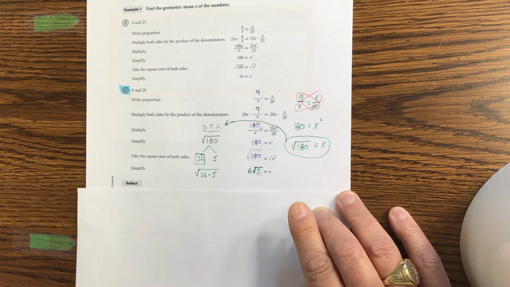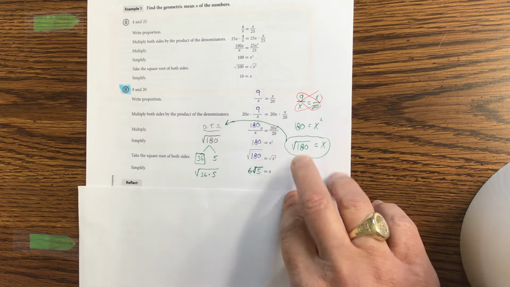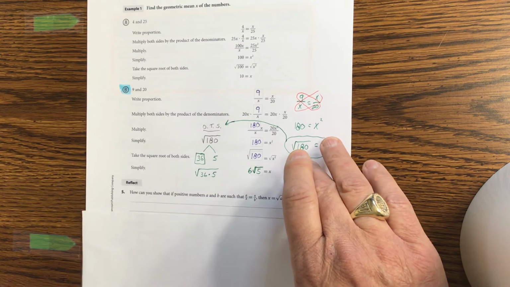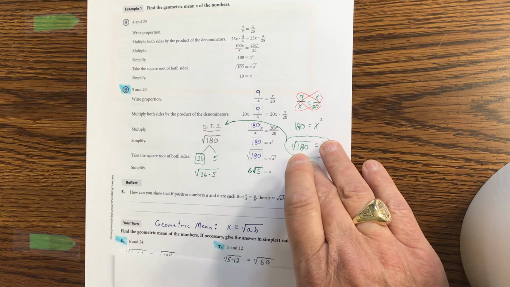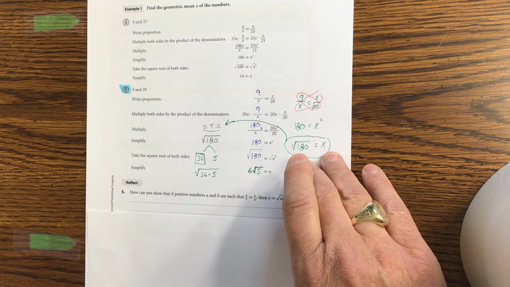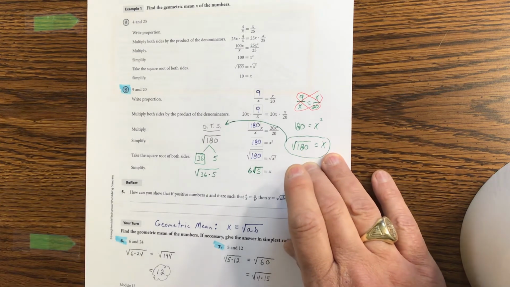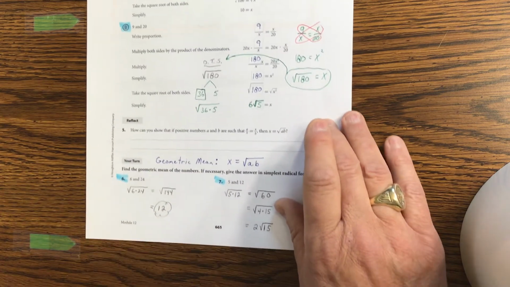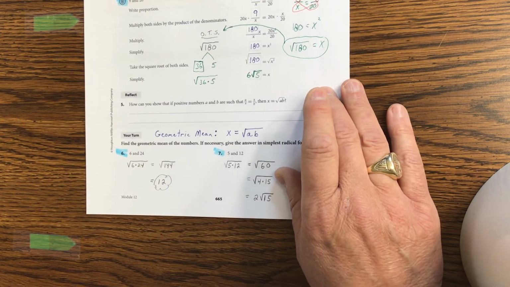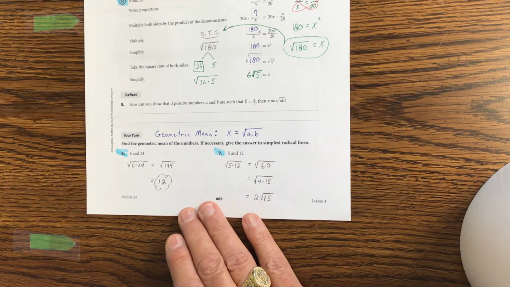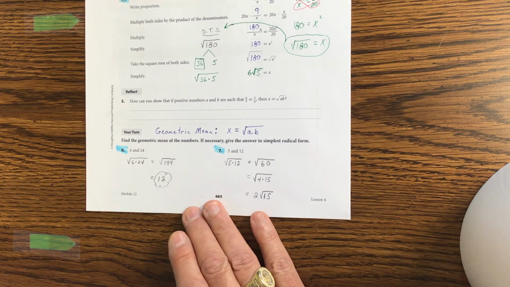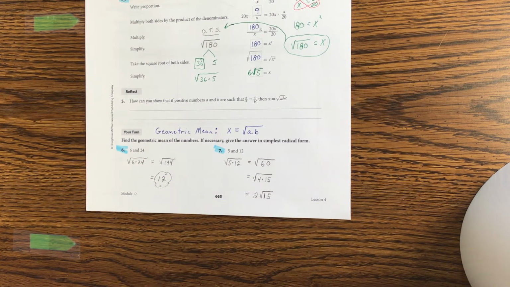All right. Now, do me a favor, pause the video and try your hand at the problem, your turn number 6 and 7. All right, we are back. Same thing again. Here we want to find the geometric mean of the numbers. If necessary, give the answer in simplest radical form.